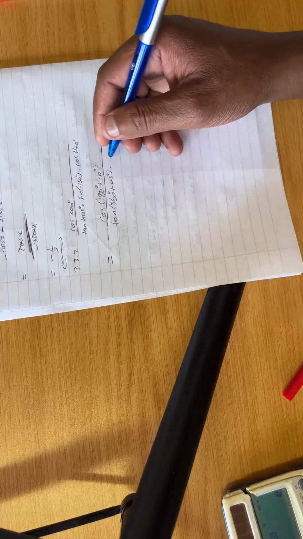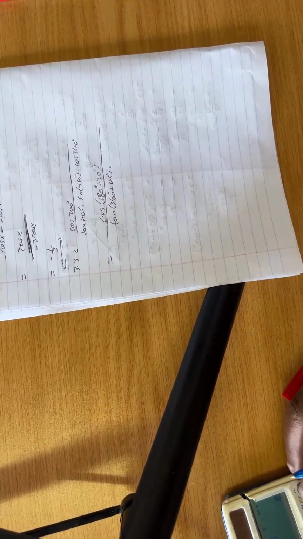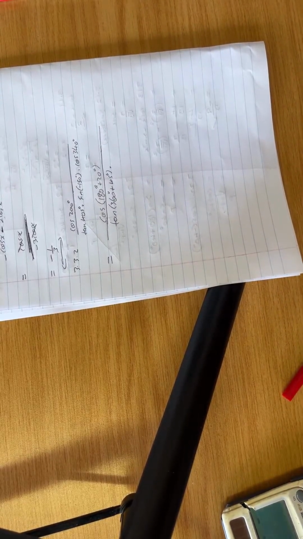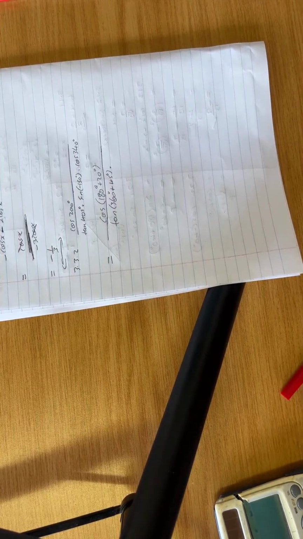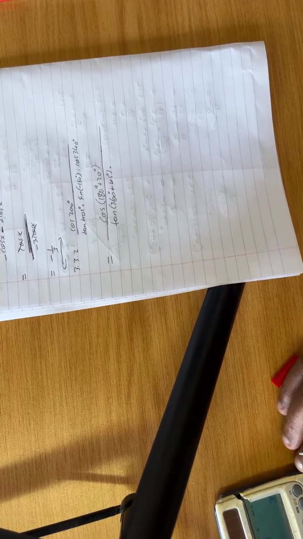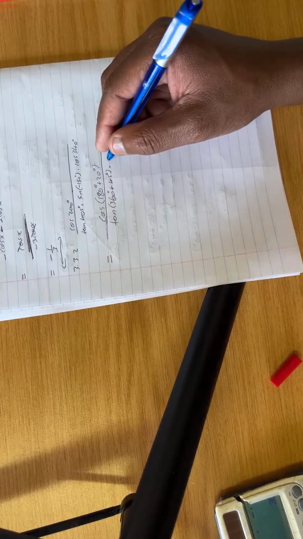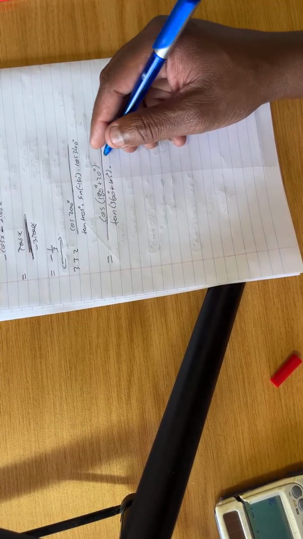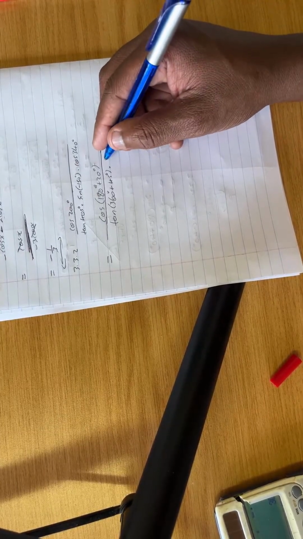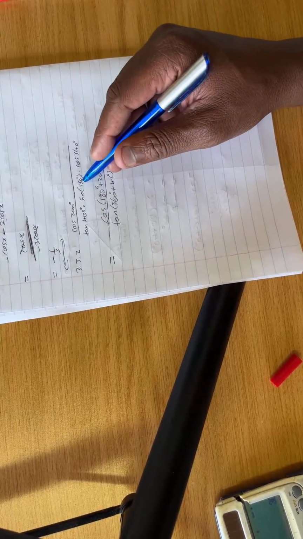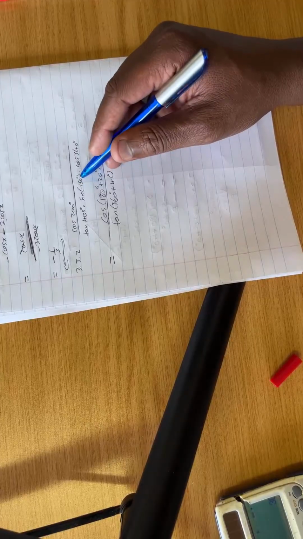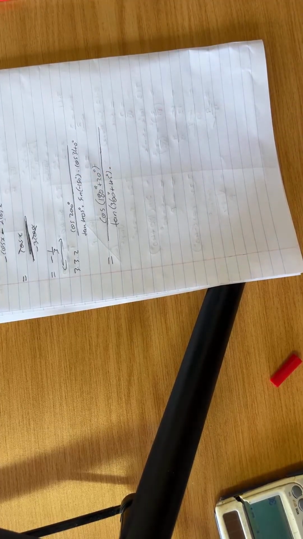multiplied by the sine of negative 150. It's basically negative, so it will be 30, this one, because to get rid of this negative here, I'm going to use 180.